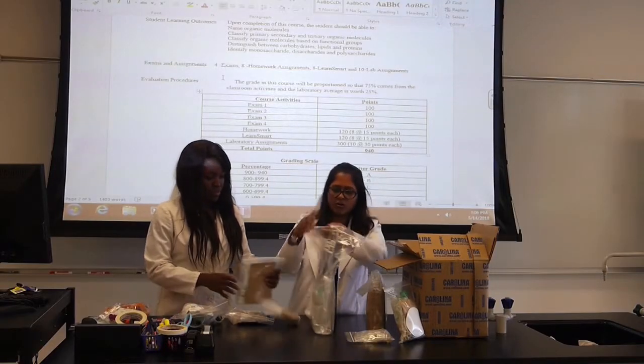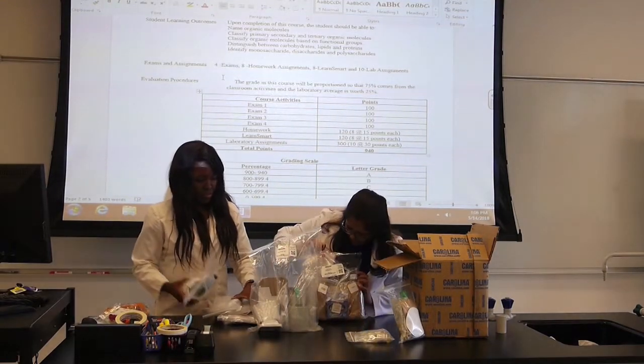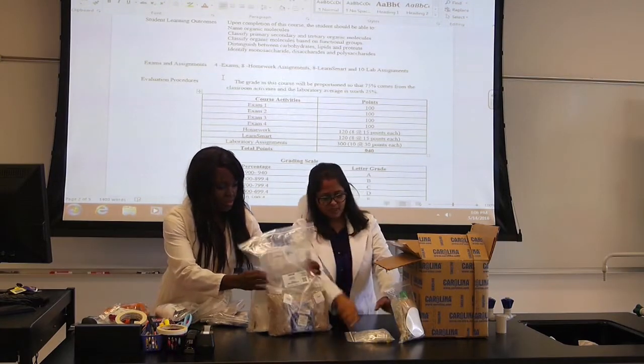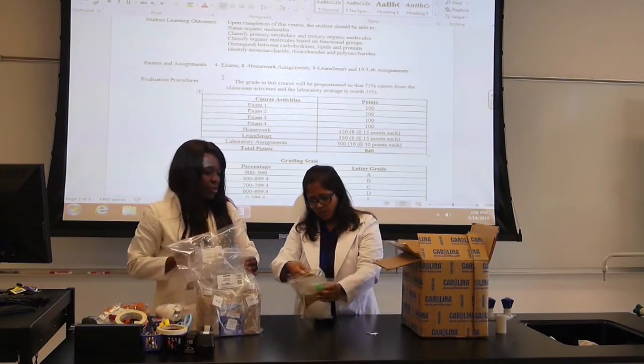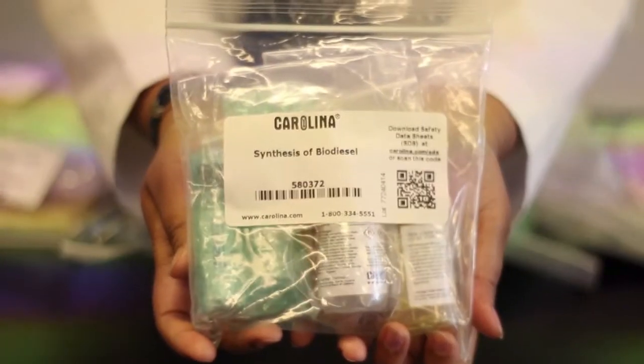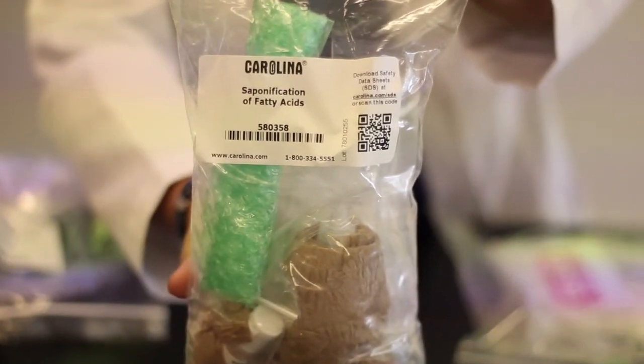And these are your equipment set and chemical set. And the last two labs here are about synthesis of biodiesel and saponification of fatty acids. So these are pretty much all the items that come in your kit.